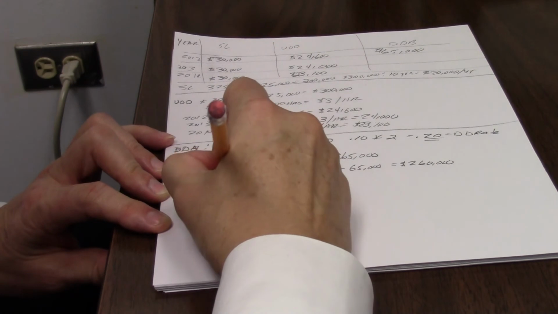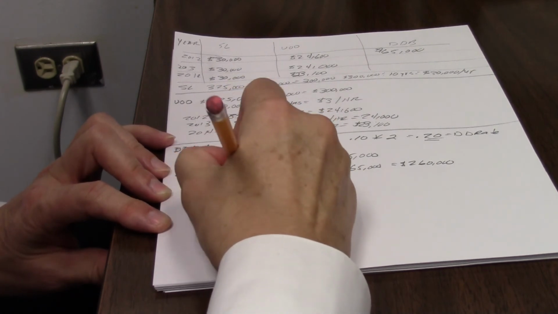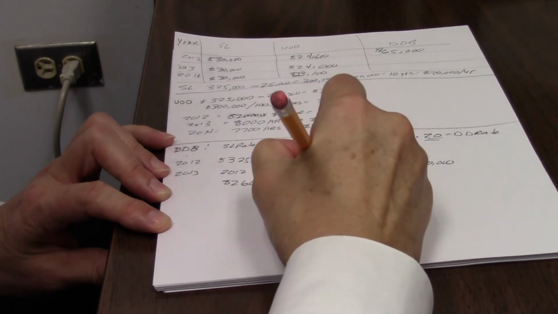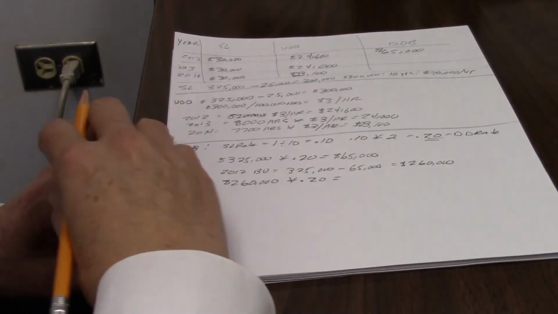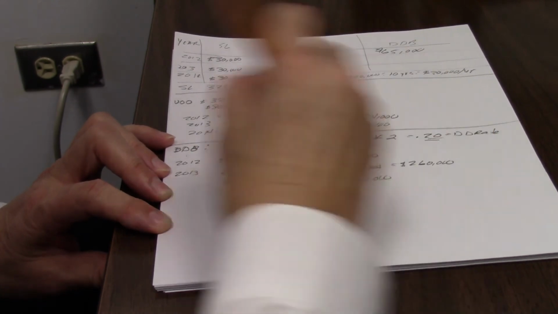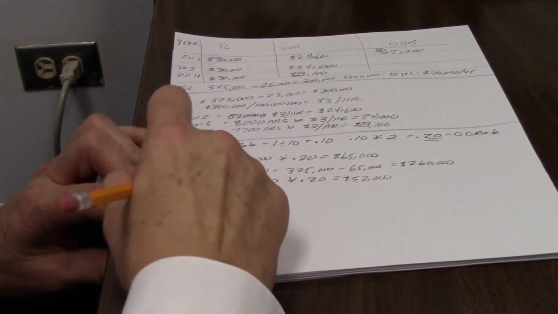So for 2013, we're going to take 260,000 times 0.2, or 20%, and that's 52,000. All right, so that is our depreciation expense for 2013, 52,000.